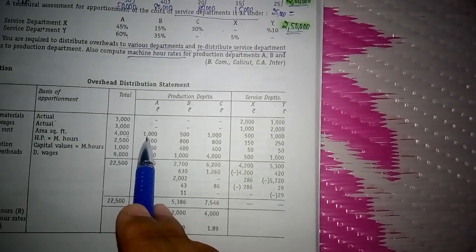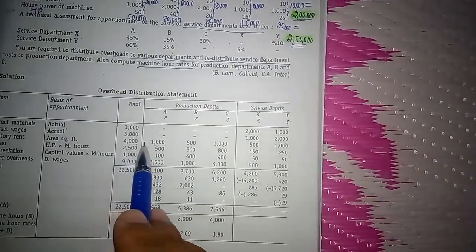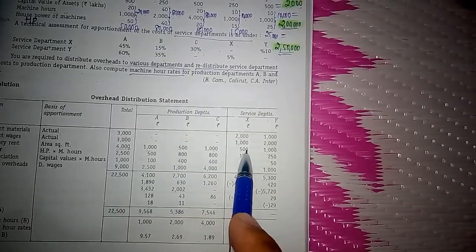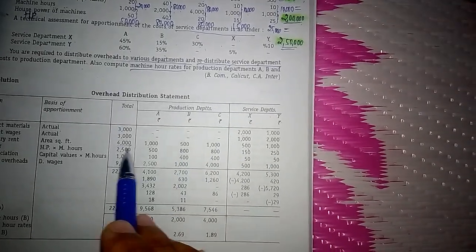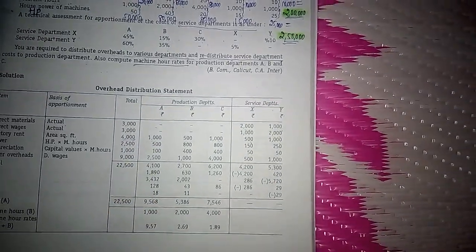The amounts for the production departments and service departments should be equal to 4000. Yes, 1000 plus 500 plus 1000 plus 500 plus 1000 is equal to 4000. Then we have apportioned properly.